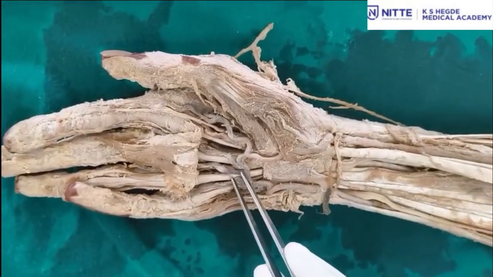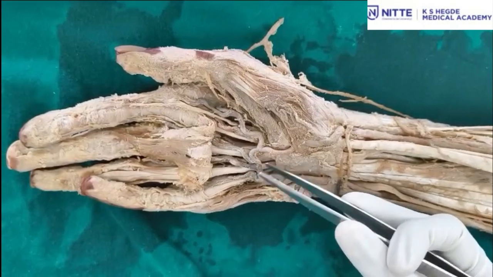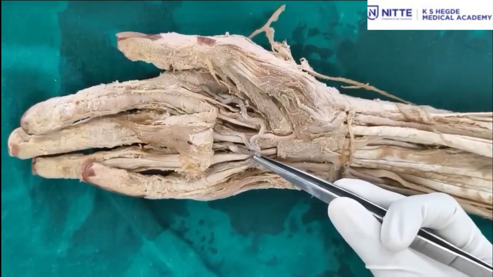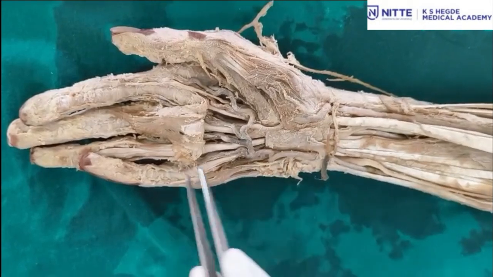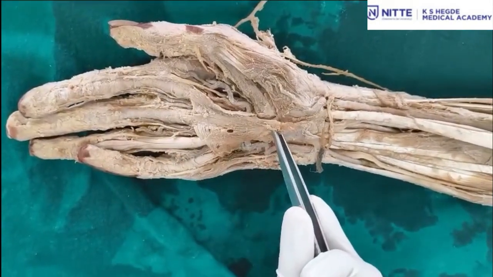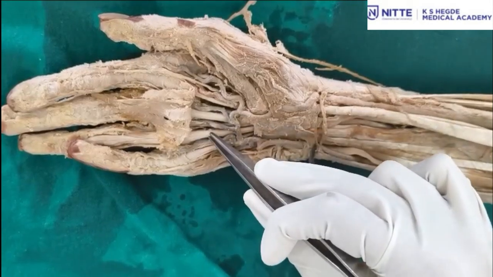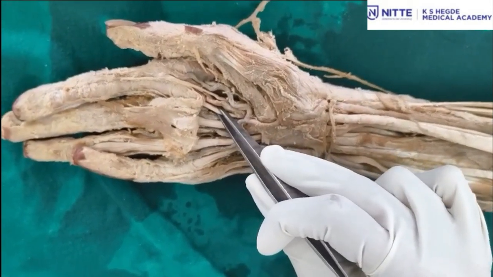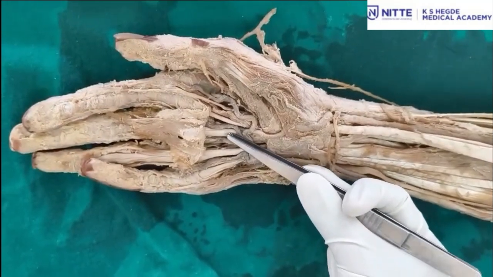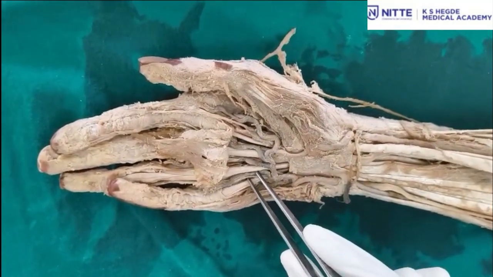The superficial palmar arch is an arterial arcade which lies beneath the palmar aponeurosis and in front of the long flexor tendons and the lumbrical muscles.